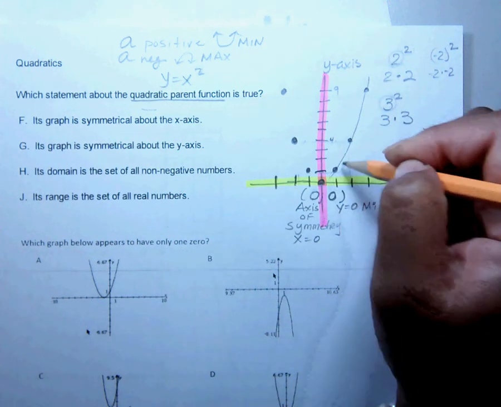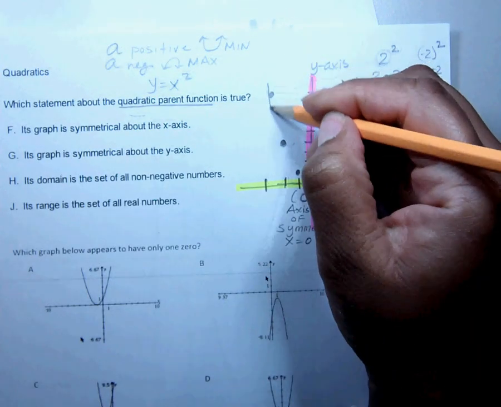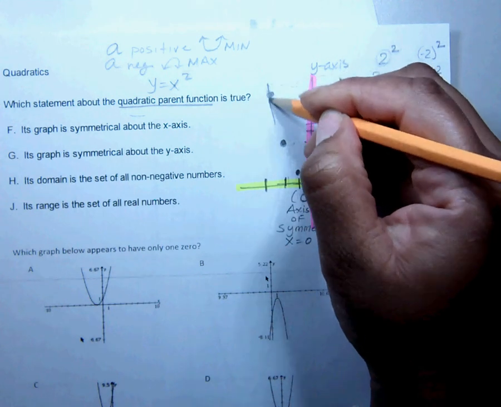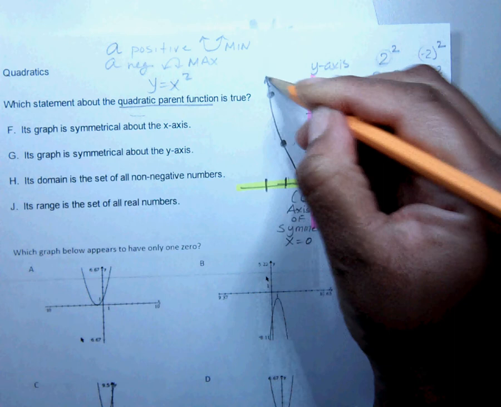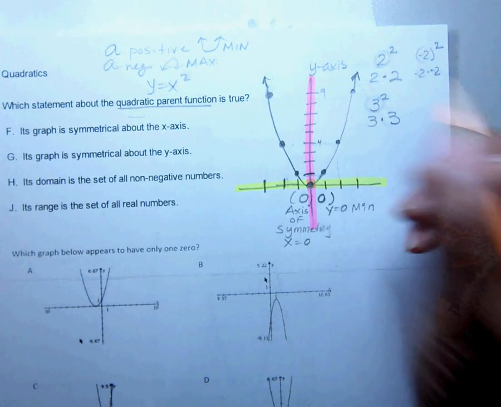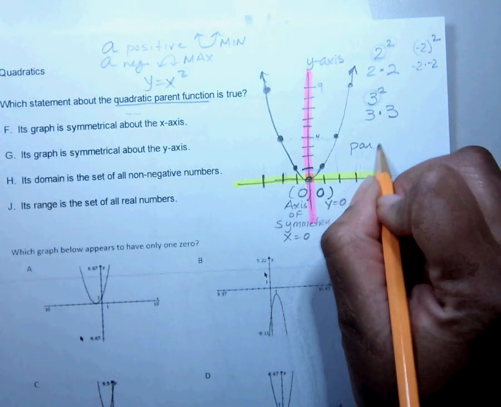So now we have our parabola, and it is not a V. I like to call it a U with open arms. Okay, so this is my parabola.